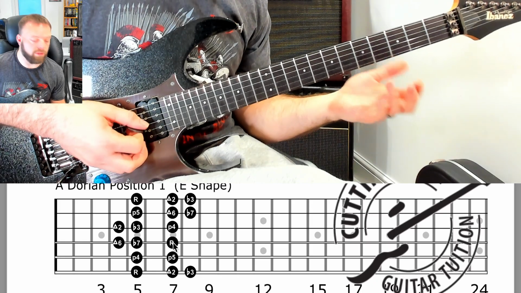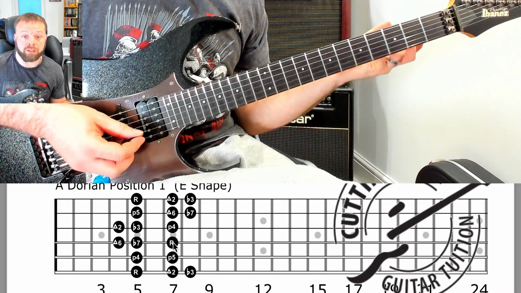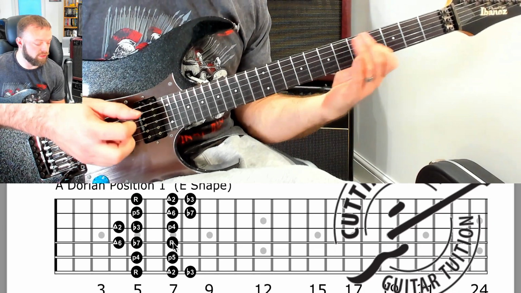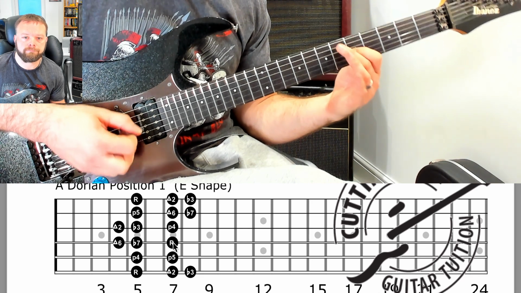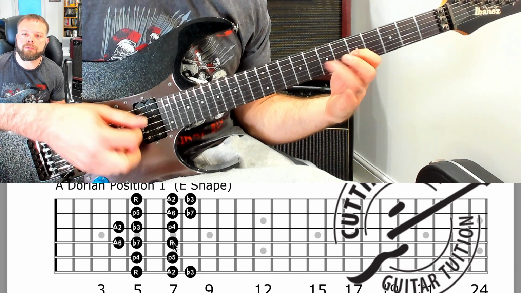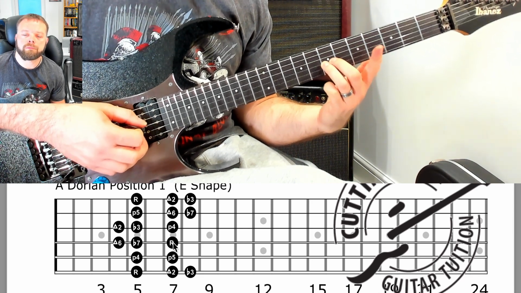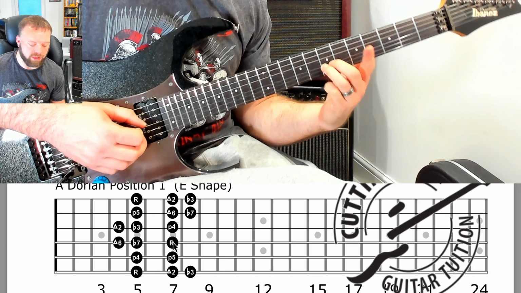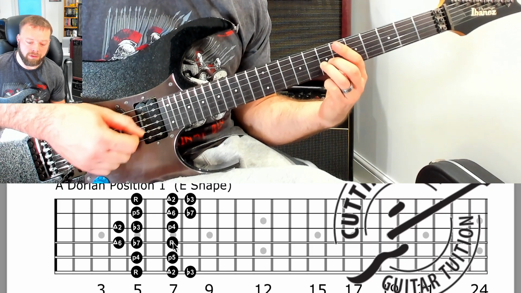Now, when we go up to the third, that is your note that's telling you whether it's a major or a minor chord. So this is your minor third. Fourth, again, it's got a bit of a suspended quality, like our second.